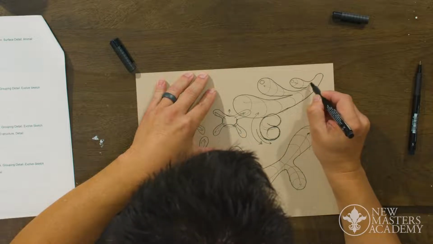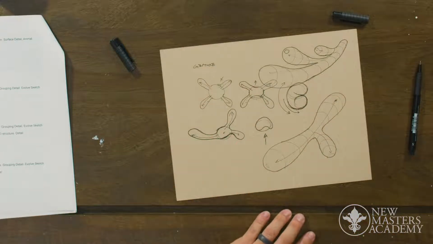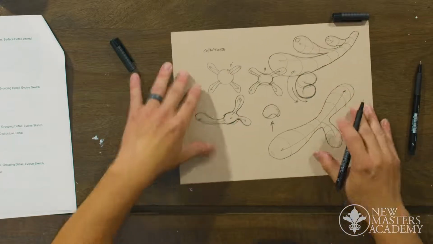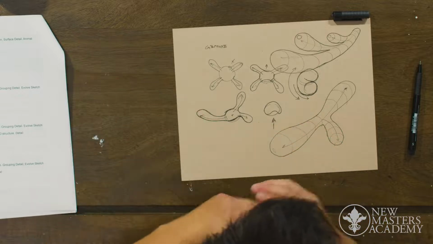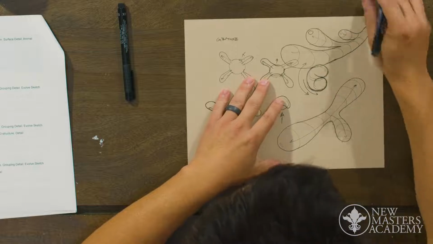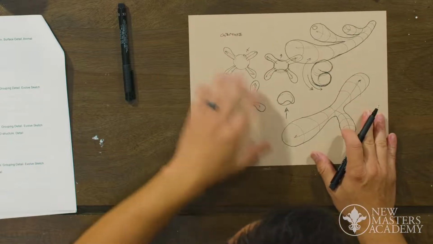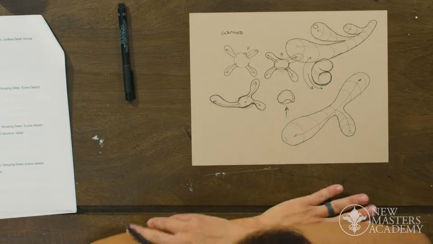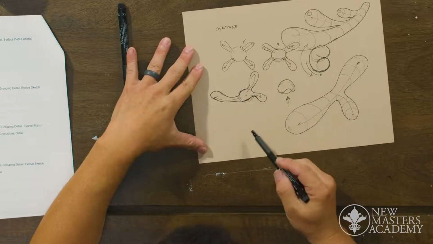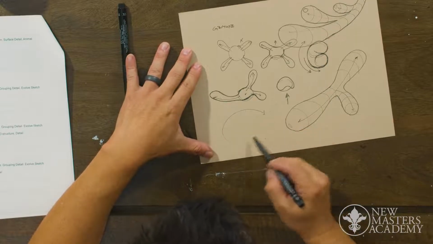Here, put one at the end, like that. So it's not really... you can basically play with any shape you like. It can be something really simple.